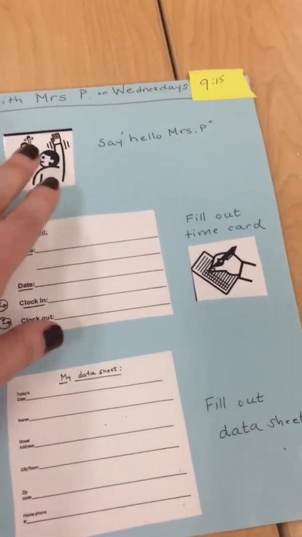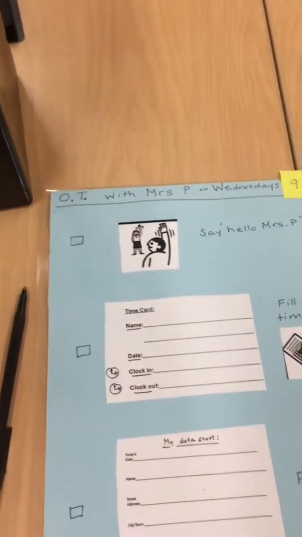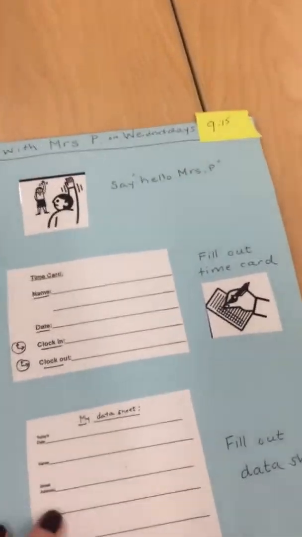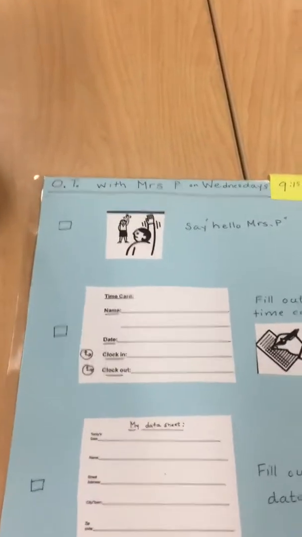I just hold up the visual and he will say hello to me, fill out his time card, and then progress on here. Before, we had this laminated and he would check it off, but now he can just look at it. He doesn't need to physically check it off.